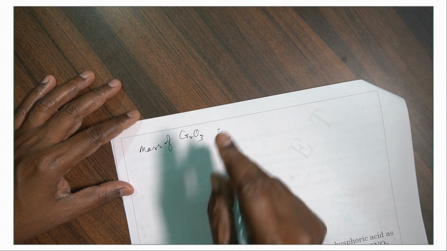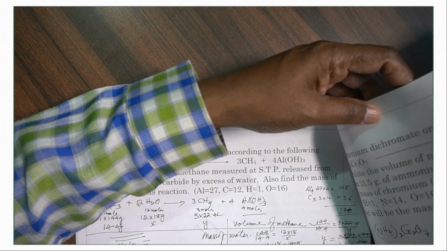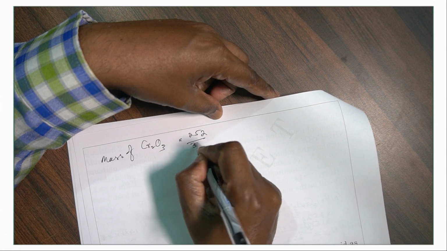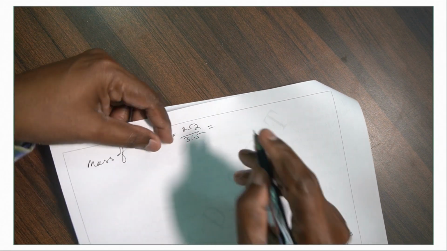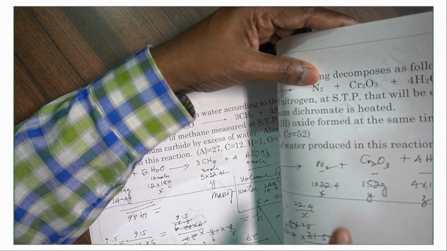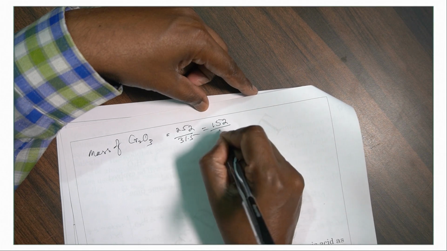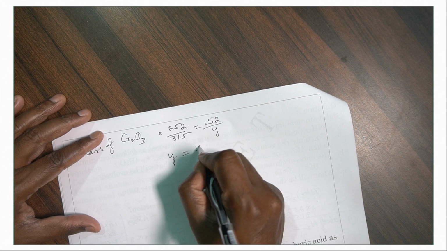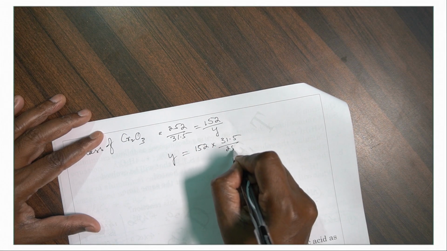Mass of Cr2O3. How do you find out the mass of Cr2O3? From the ratio, it will be 252 upon 31.5 is equal to the right side, Cr2O3, here we have 152 upon Y. So what is Y? Y is equal to 152 into 31.5 upon 252.